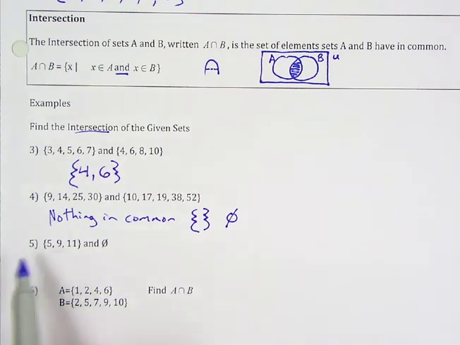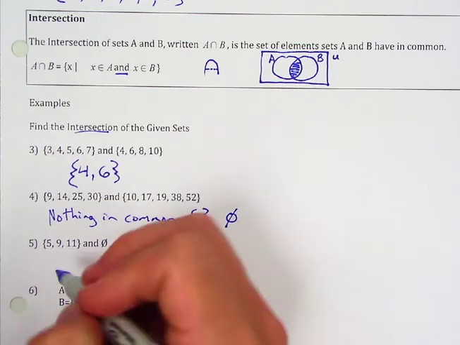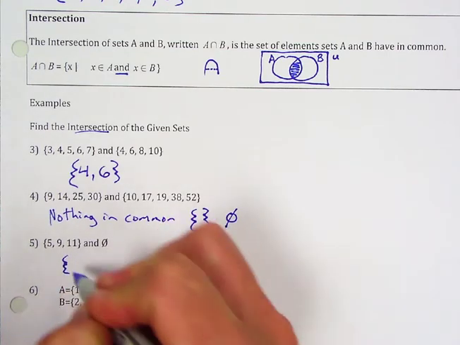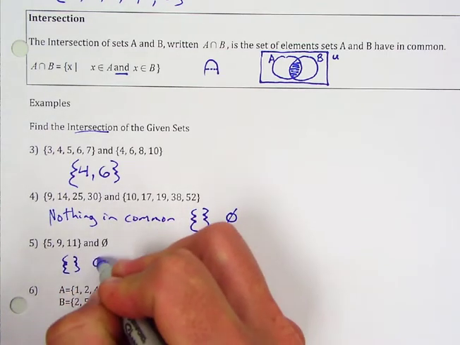Now number 5 says, what is the intersection of 5, 9, 11 and the null set? Well, since the null set has no elements, then there can be no elements in common, and we would get the empty set or the null set again.